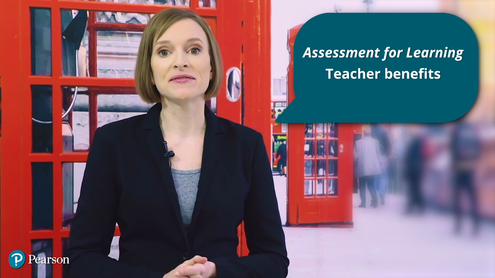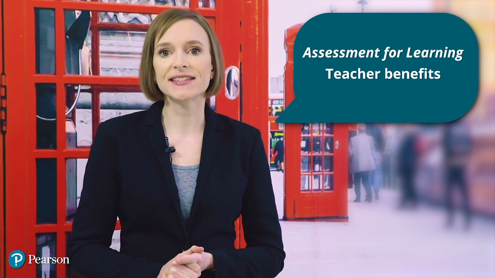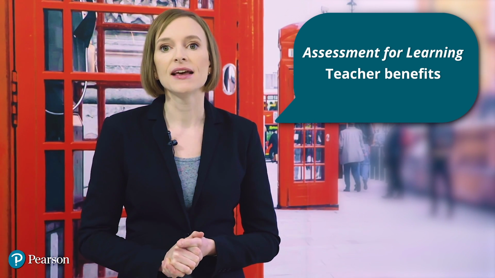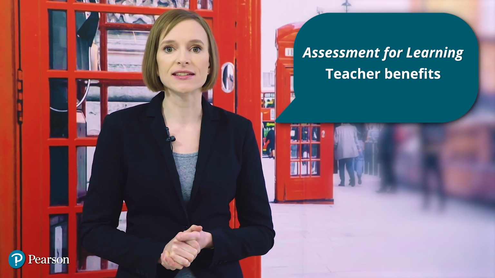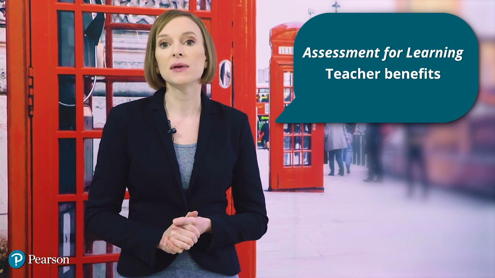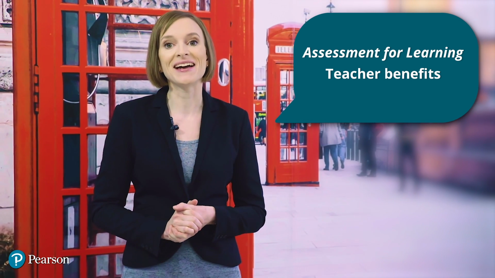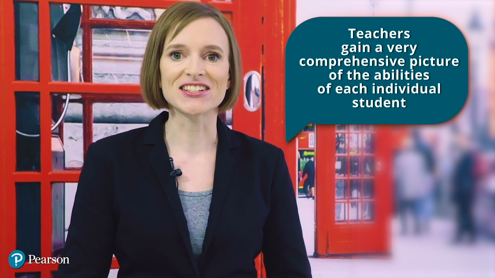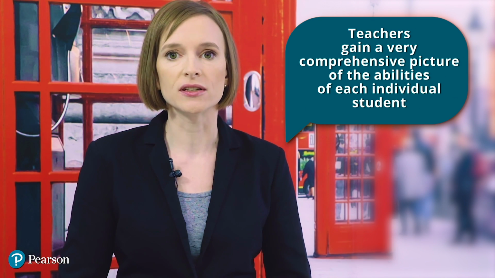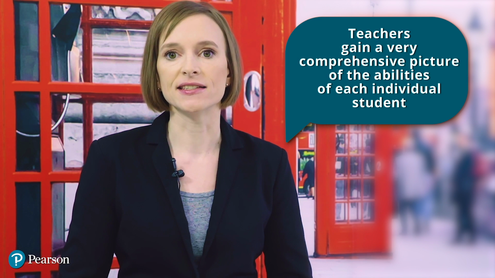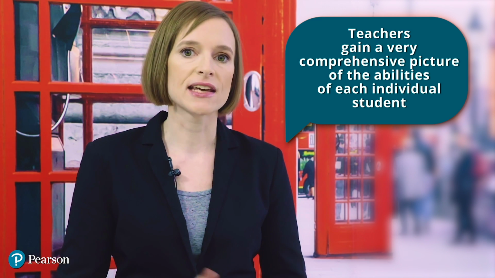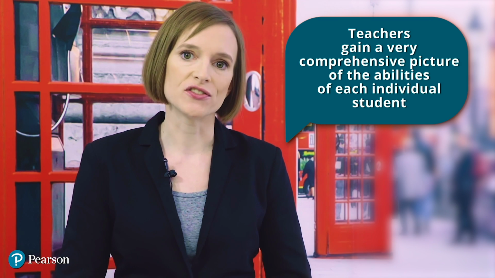Every teacher wants to develop good rapport with their students, and Assessment for Learning can help facilitate a positive working relationship. AFL helps students see that the teacher is there to help and support rather than to test and scrutinise, making the learning environment a positive and enriching one. AFL gives teachers a very comprehensive picture of the abilities of each individual student, which makes it easier to cater lessons to their particular needs and make decisions about what to focus on, what to skip, and how much time and support children will need.